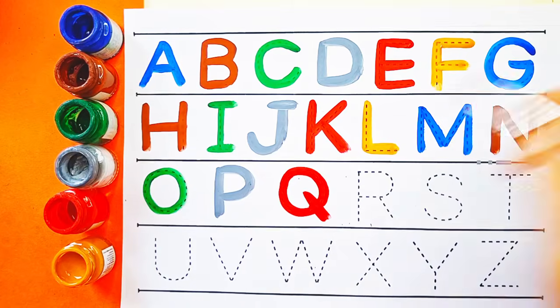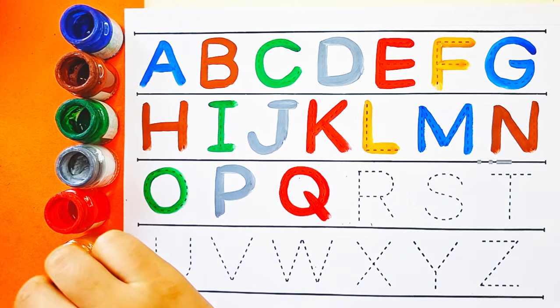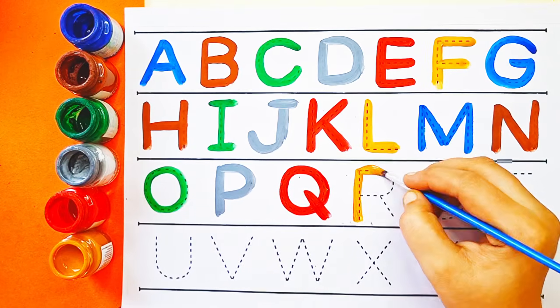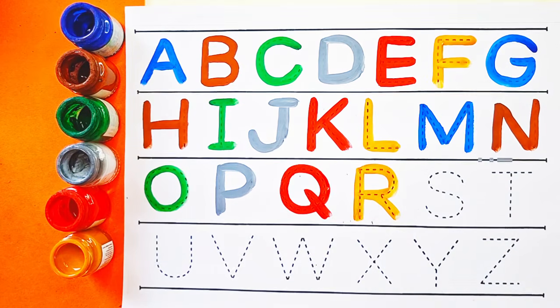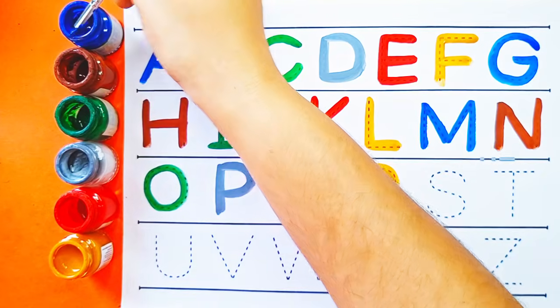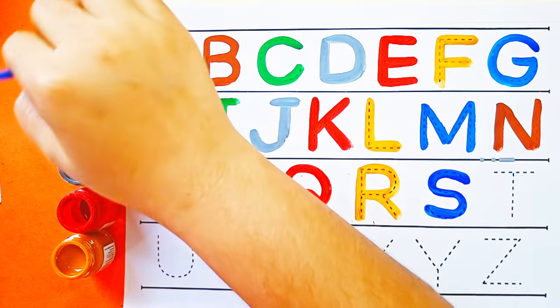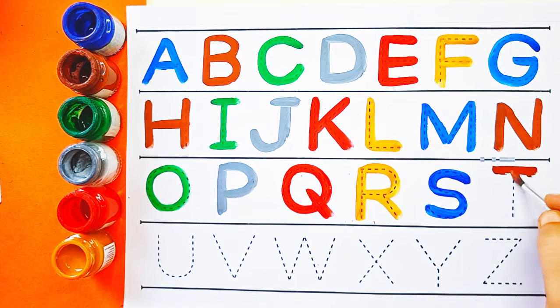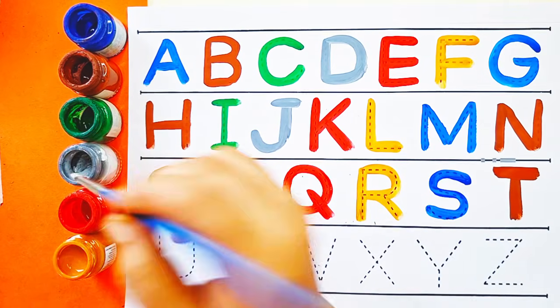Red color, Q for queen. Yellow color, R for rabbit, R for rabbit. Blue color, S for sheep, S for sheep. Brown color, T for tree, T for tree.